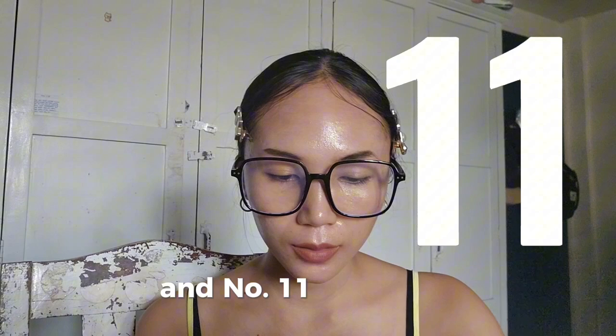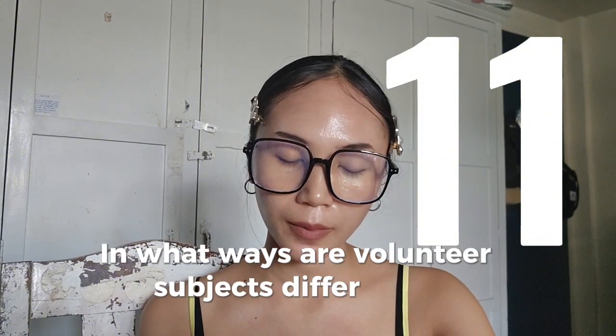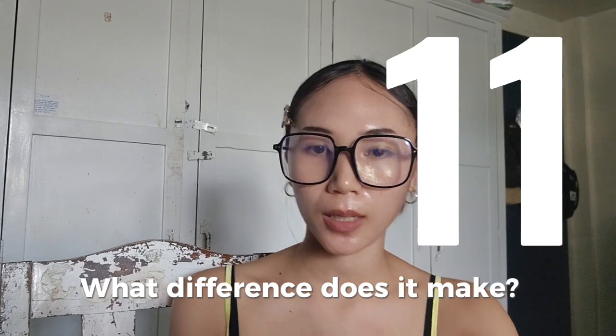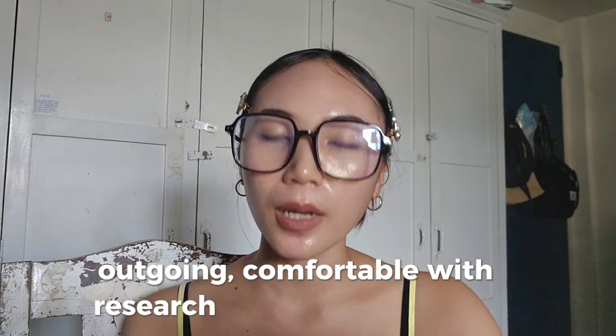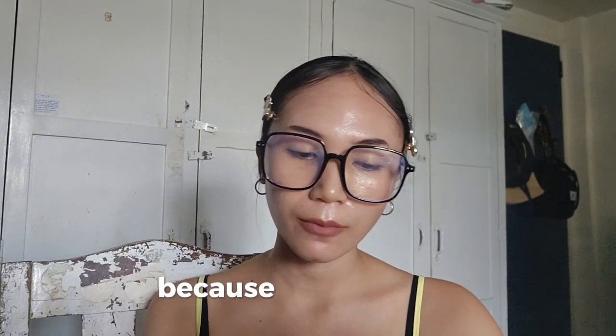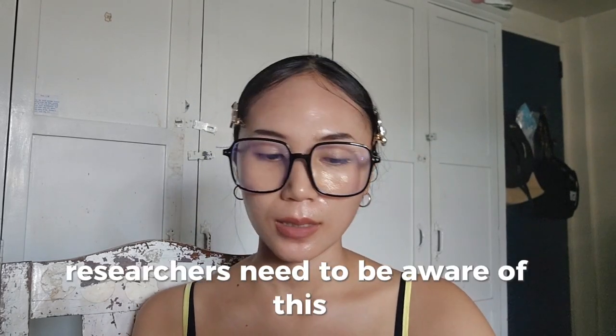And number 11, we have, in what ways do volunteer subjects differ from non-volunteers? What difference does it make? So volunteer subjects are often more interested, outgoing, and comfortable with research than non-volunteers. This can lead to biased results because the findings might not apply to the general population. Researchers need to be aware of this.